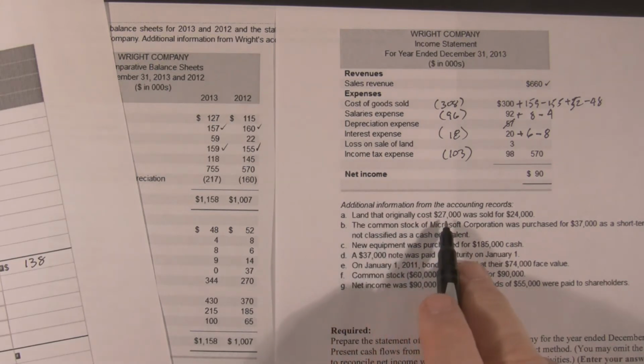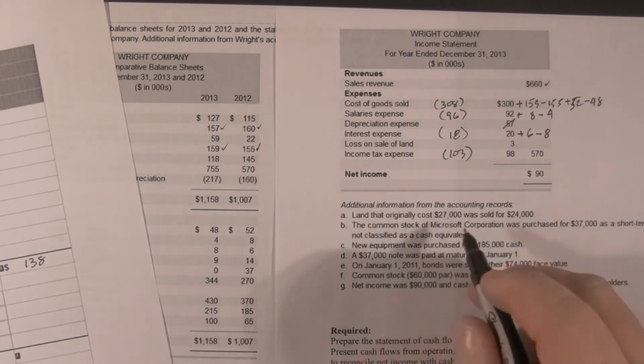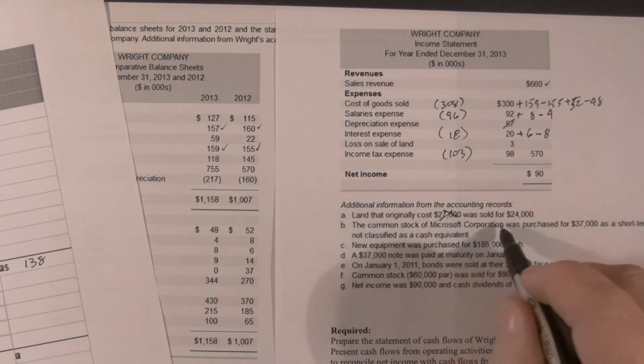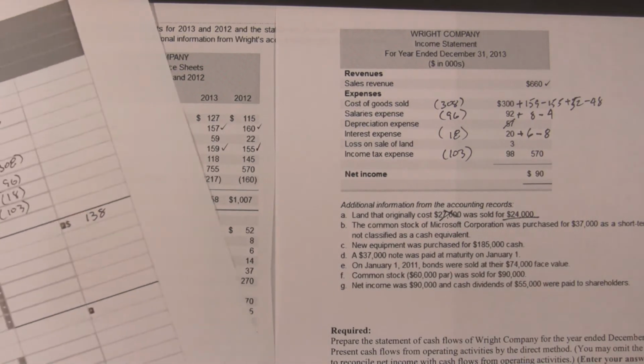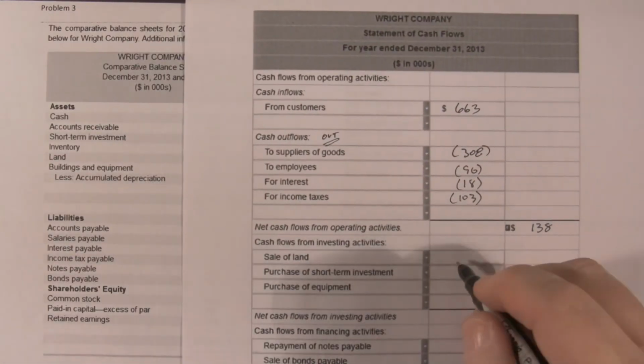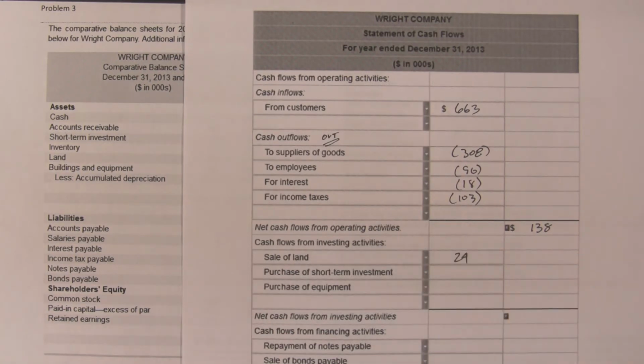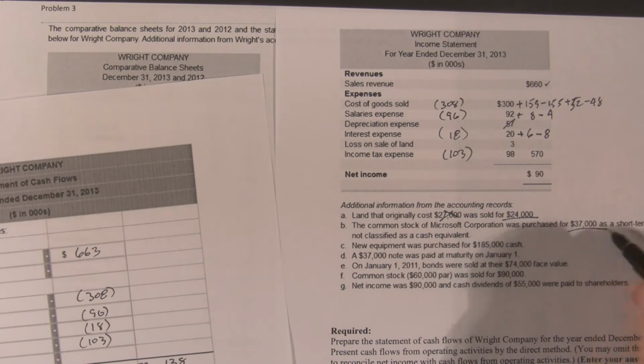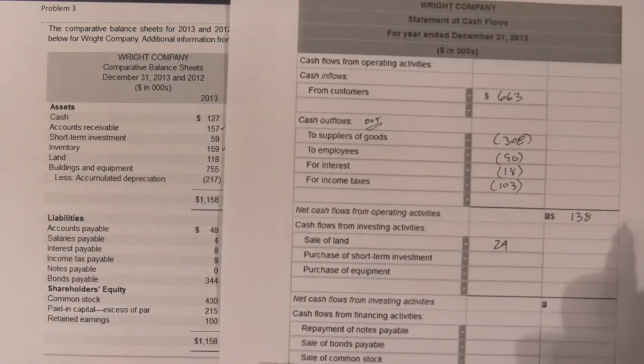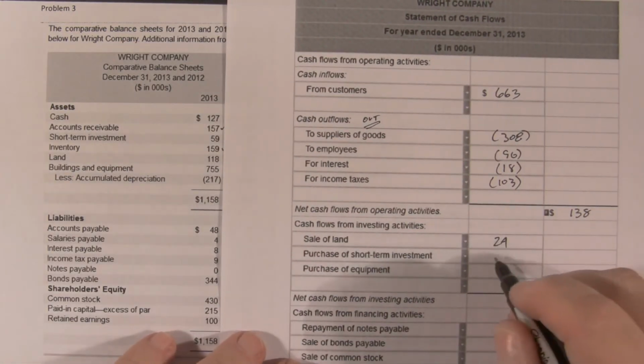Now, let's handle some of the other things piece by piece. Land that was originally cost 27 was sold for 24. This is statement of cash flows. Sale of land, 24. Okay. Purchase of short-term equipment note, 37. That's cash out.